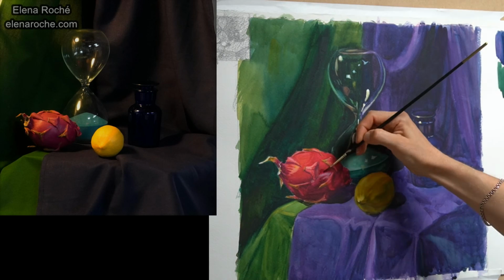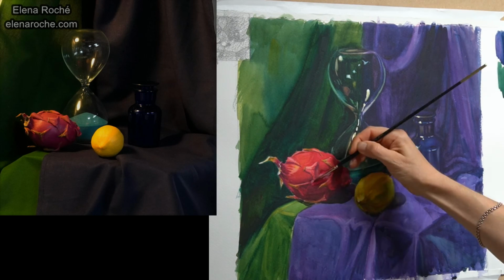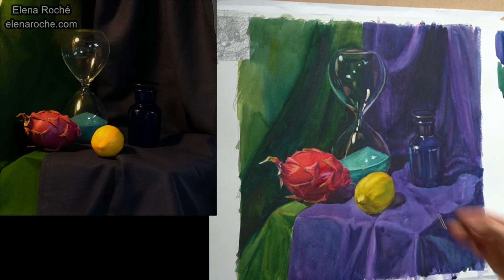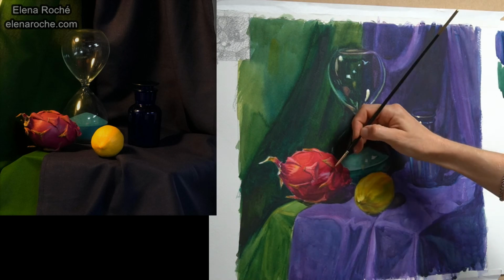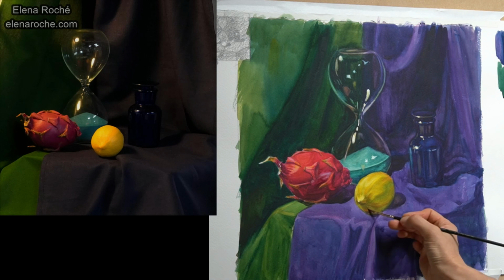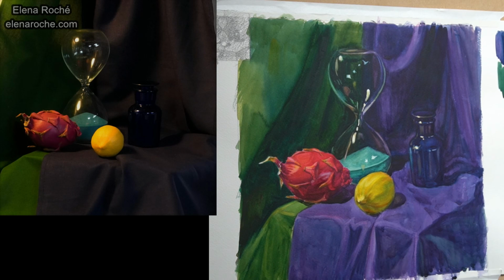And if you lift up too much of the color, you can come and restore it. The main thing is the areas that you definitely know are going to be the brightest, you don't want to touch those from the beginning. You want to be careful with what you do with the light and shadow and so on.